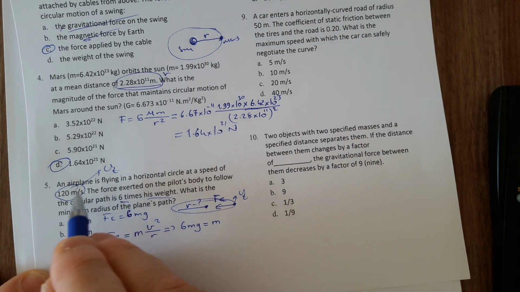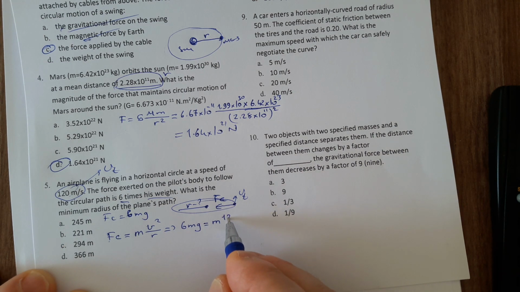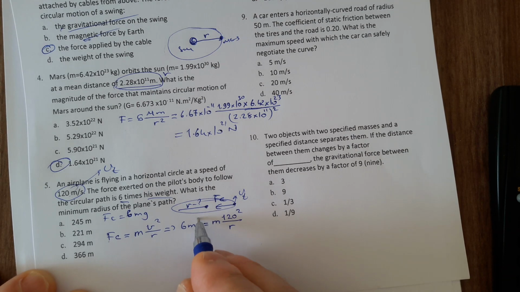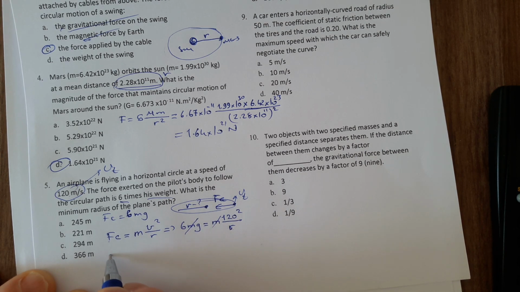M v squared, v is 120, squared over the radius of the path. So m and m will cancel. Then we know that g is 9.8, and we will calculate what r is. So r and 6g exchange. R is equal to 120 squared divided by 6g.